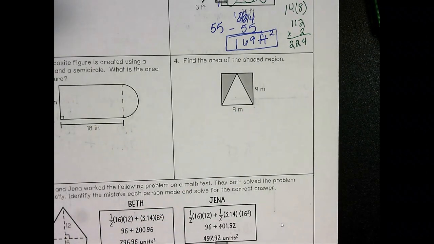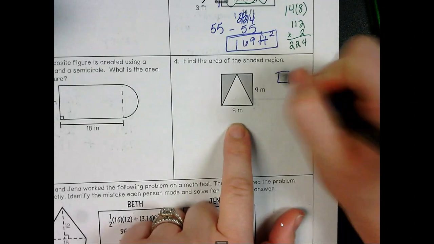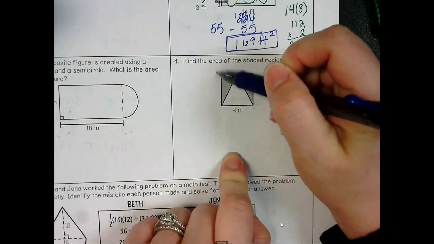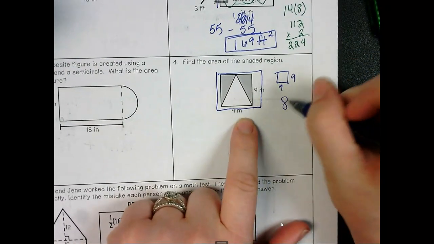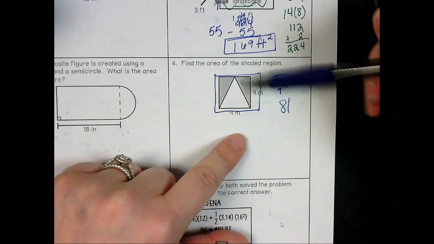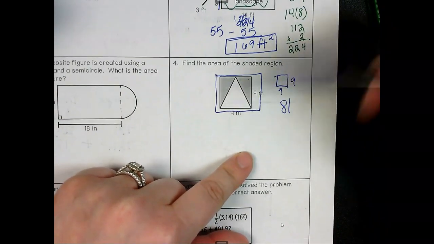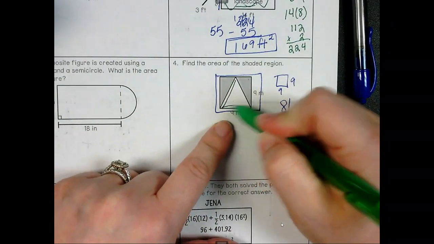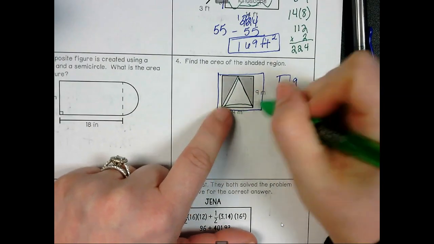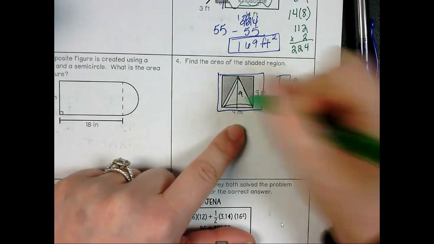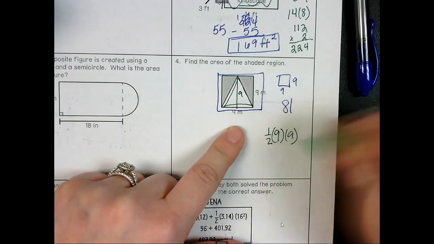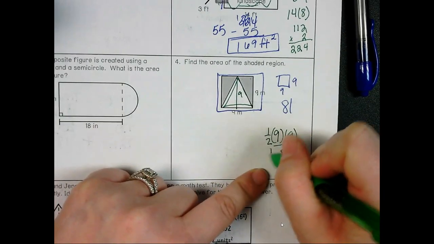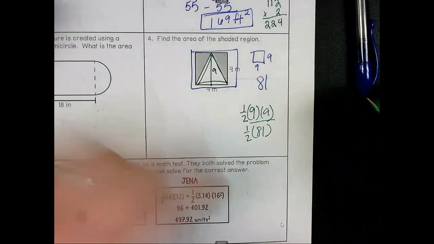What is the big shape overall? It's a square. Okay, this whole square right here. So 9 times 9 is what? 81. Okay, so what's the area of the shaded region? So I need to take this triangle out. Well, what's the base measurement of the triangle? 9. What's the height of the triangle? Okay, so 1/2 times 9 times 9. 9 times 9 is 81. 1/2 of 81. What's 1/2 of 80?